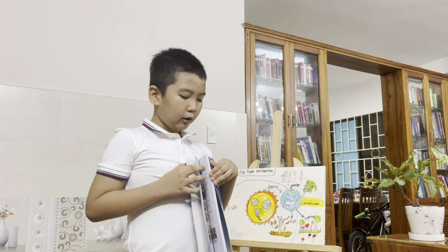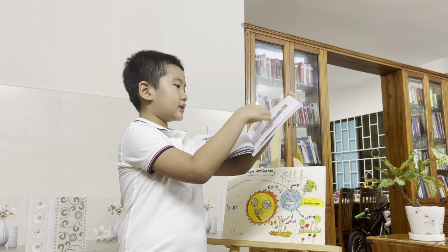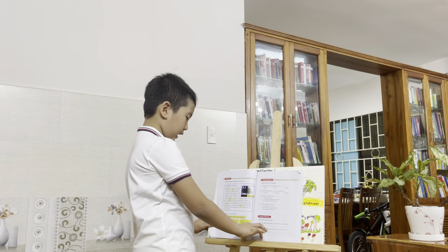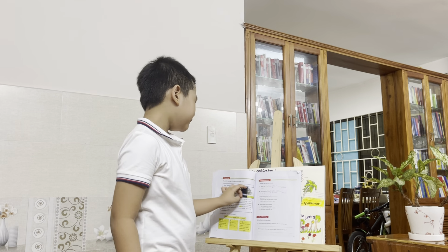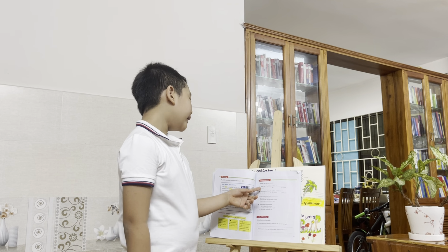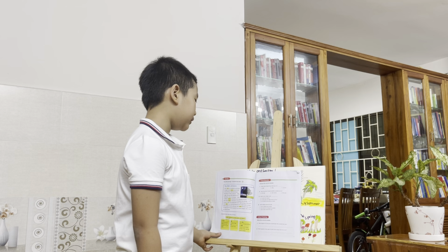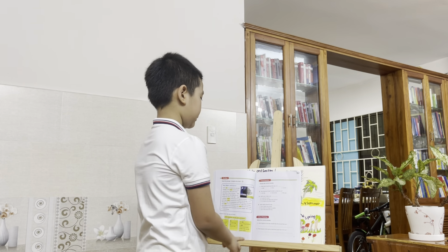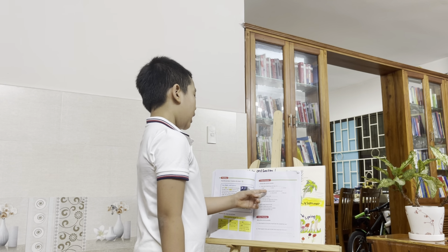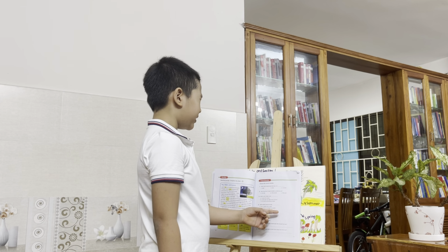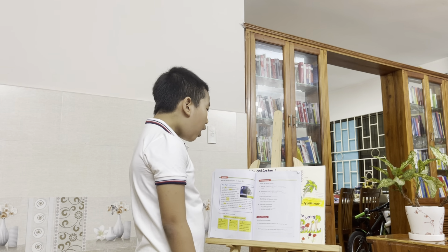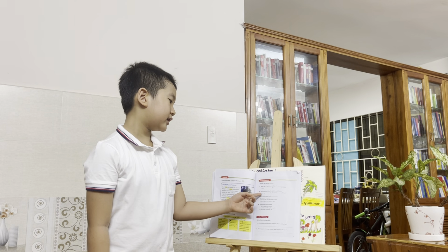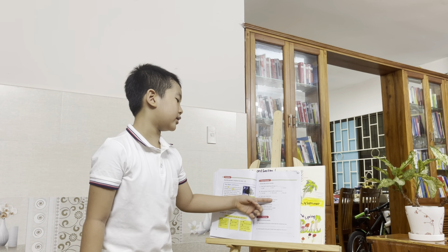So now, I'll open the book again. Let's do a few more questions. Now the first question. When half of the Earth faces the sun, is it night, day, or summer? Day. How long does it take for the Earth to orbit the sun? As you know, it is 1 year. Earth's axis is tilted, and it causes seasons. It causes day and night every 24 hours.